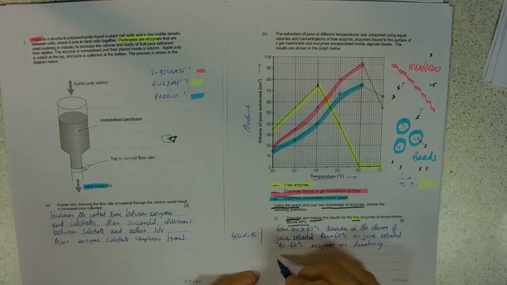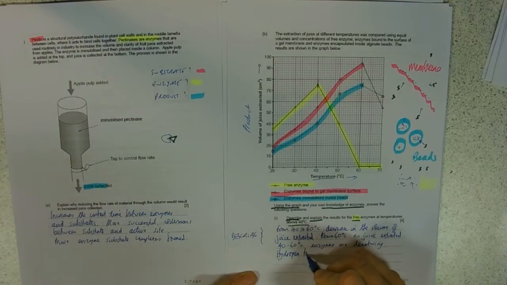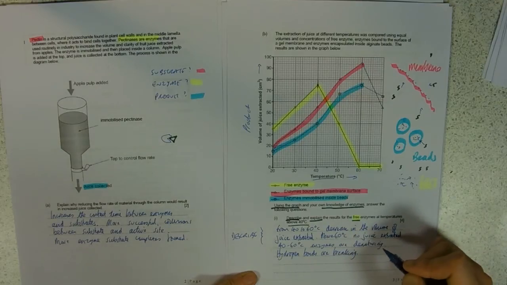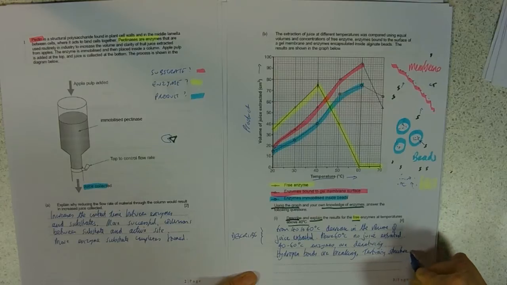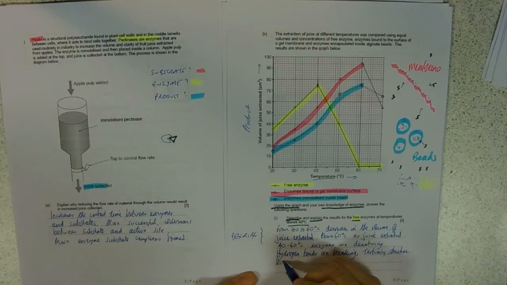We could say hydrogen bonds are breaking. So that's the tertiary structure, which is losing that kind of 3D shape. So hydrogen bonds breaking, tertiary structure breaks down.